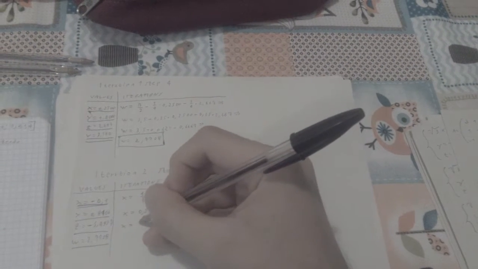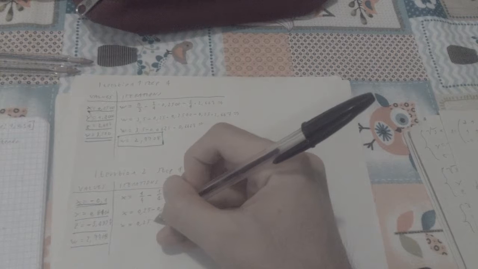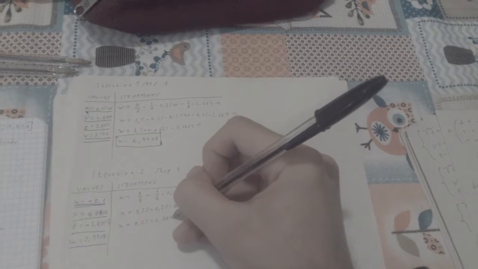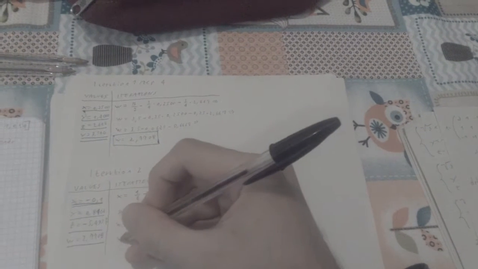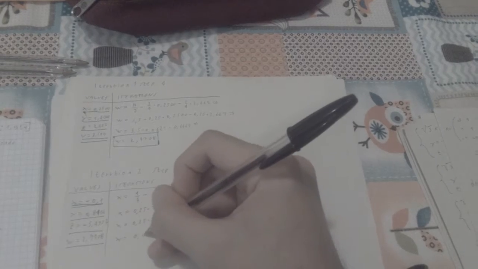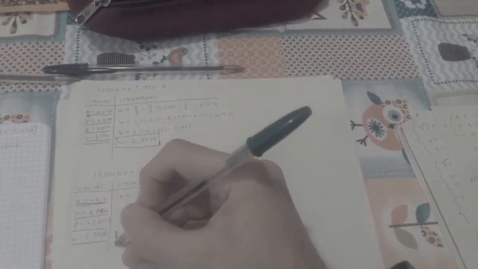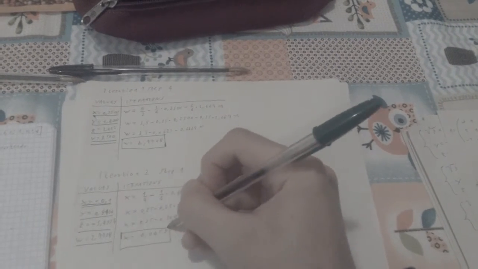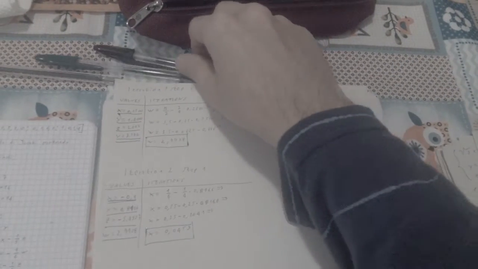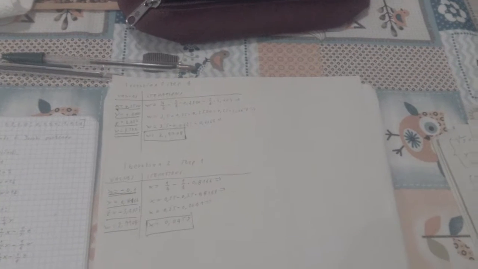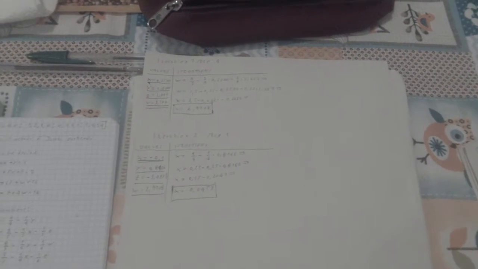So x is equal to 0.25 minus 0.2041. So x is equal to 0.0459. There we go. It's our new value for x, but we're not gonna use it for the whole second iteration.